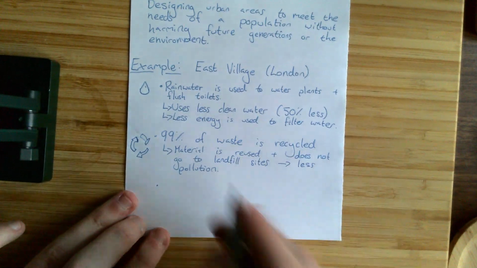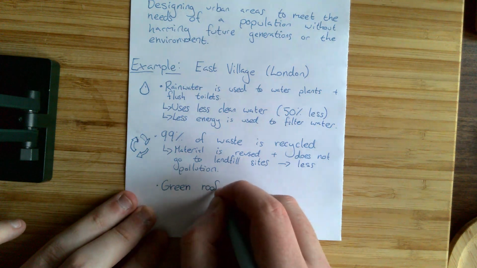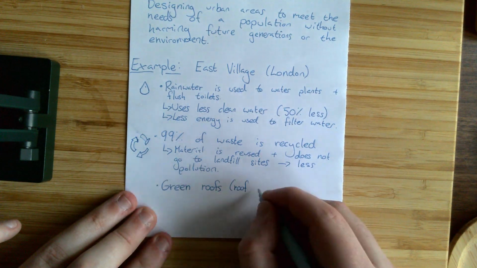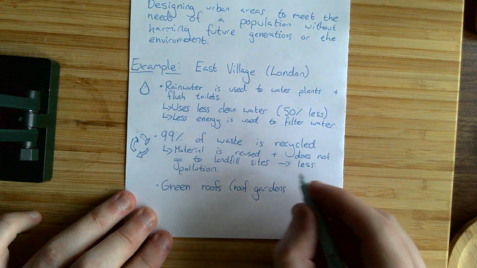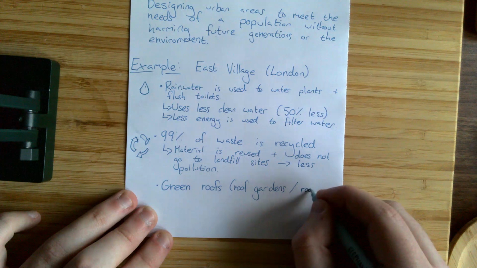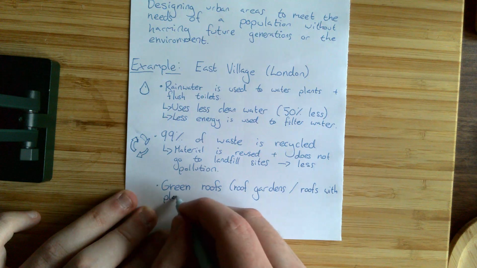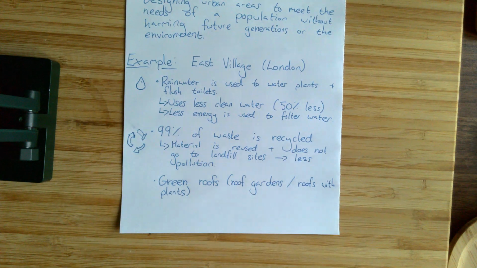Right, last one then is about what we call green roofs. Now, a green roof is not just the tiles painted green. These are either roof gardens, so in London they have quite a lot of these gardens on the rooftops, or essentially roofs with plants. You might have seen pictures of this, or even come across some buildings with green roofs. It might even just be a building with a bit of grass on the top, so rather than having roofing tiles, it'll have a bunch of grass on the top.